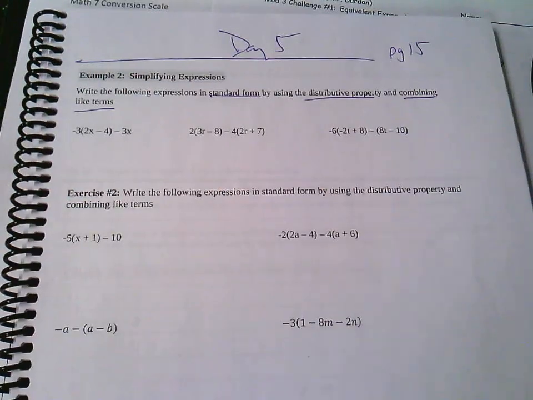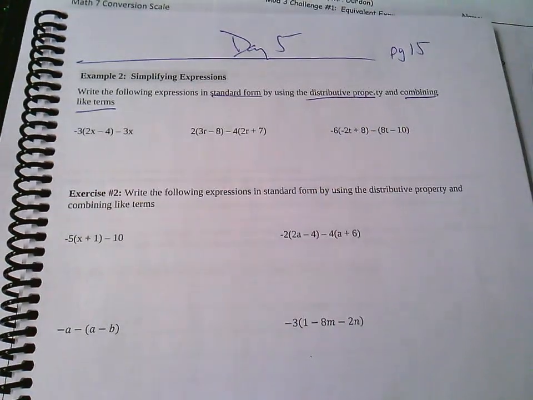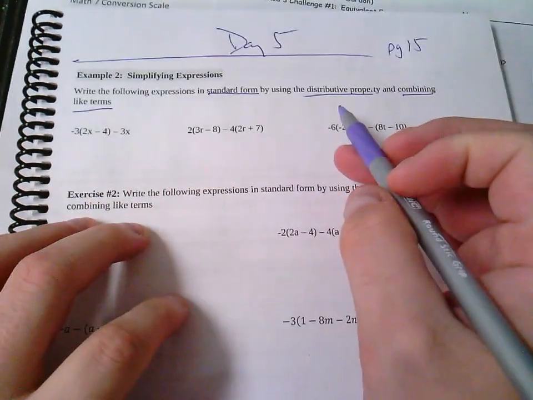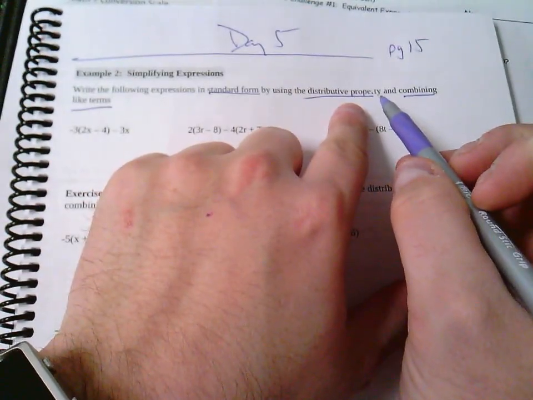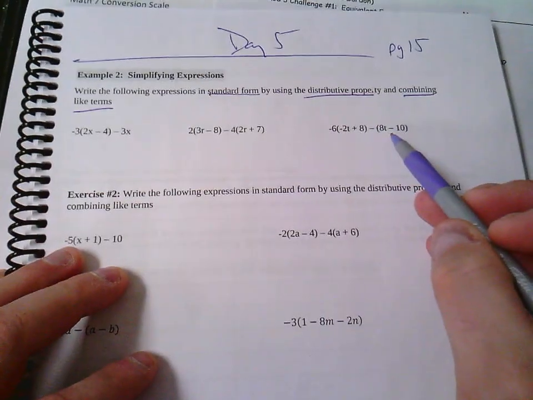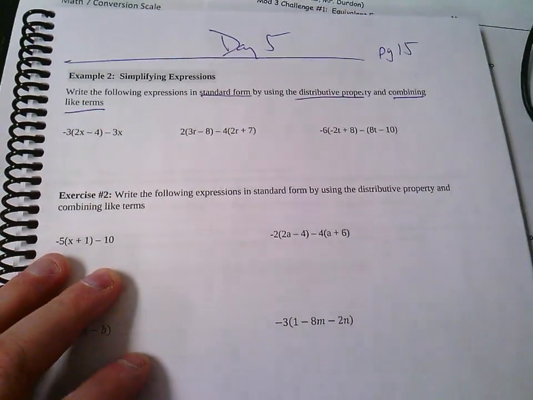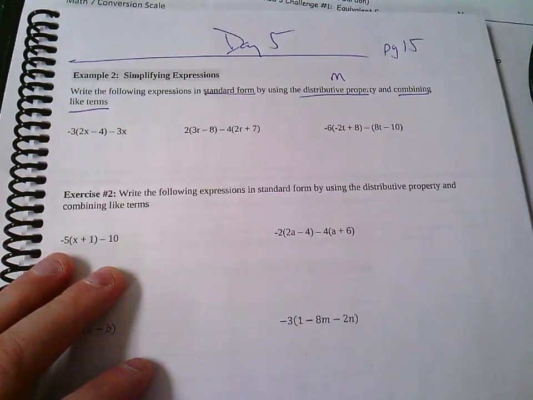When you are working on your checkpoint today, I'm going to ask you a question about why we distribute before we combine. I want you to be able to recall what I'm about to tell you here. In the last lesson, when we talked about simplifying expressions, before we talked about distributing negatives, like in these problems here, I mentioned that the distributive property is the operation of multiplication.